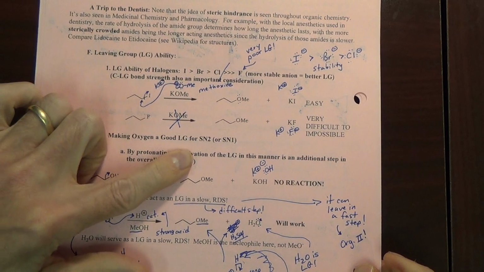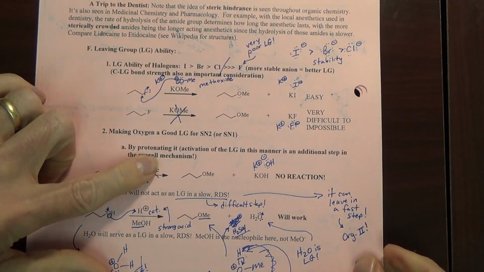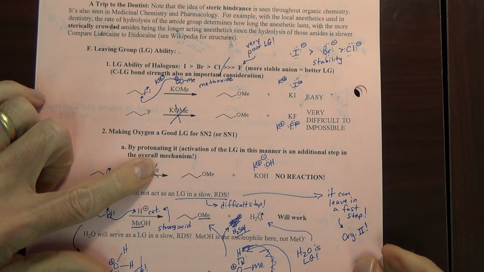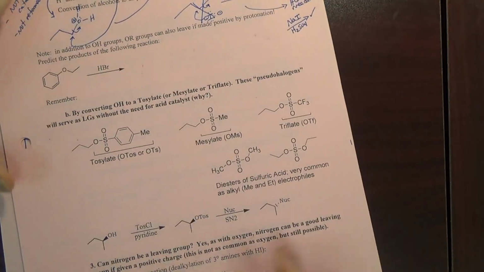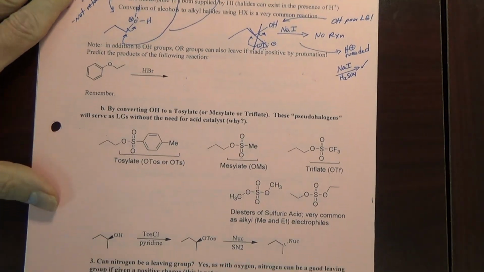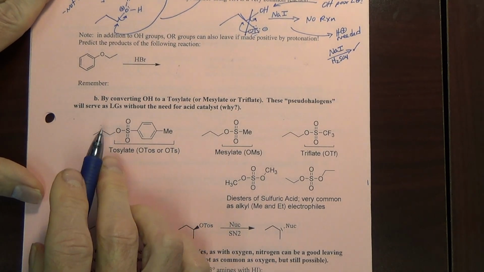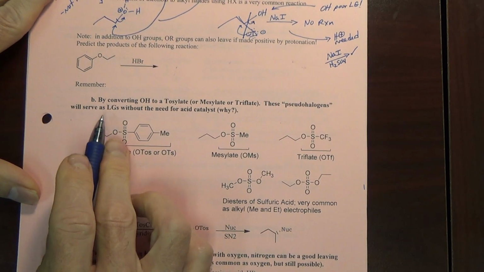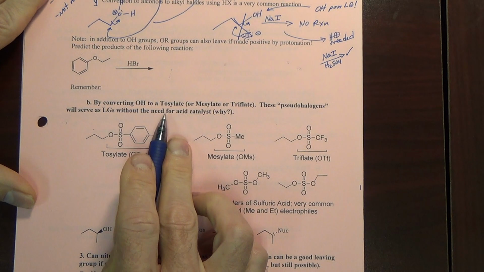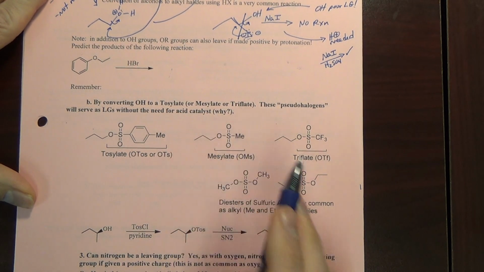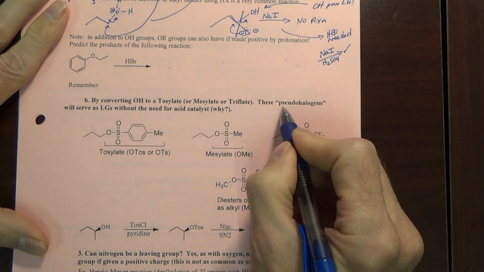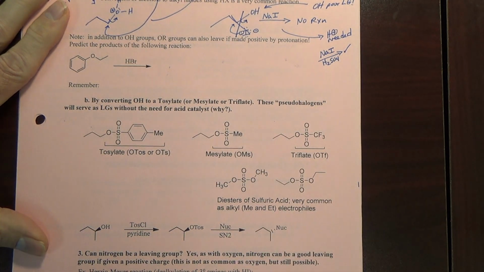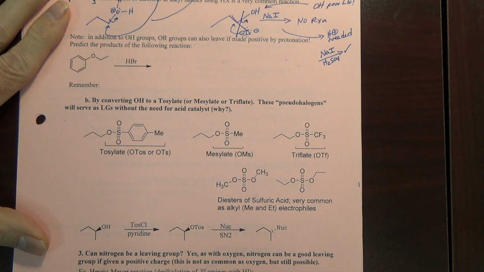Making oxygen a good leaving group. The first way is by protonating it. Protonating it, we make it positive, and it will then be a leaving group. The next way to make OH a better leaving group is by converting it to a tosylate, or mesylate, or triflate. These are called pseudohalogens. They're not halogens, but they act as if they are.